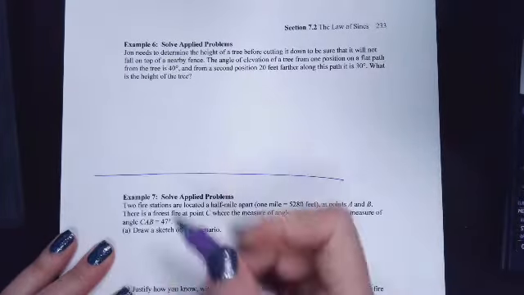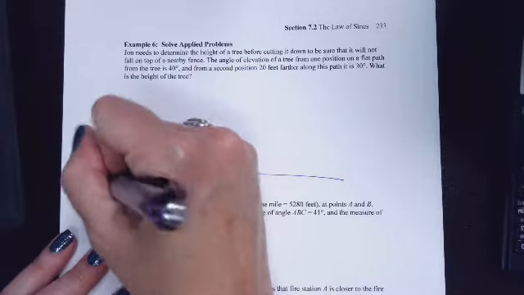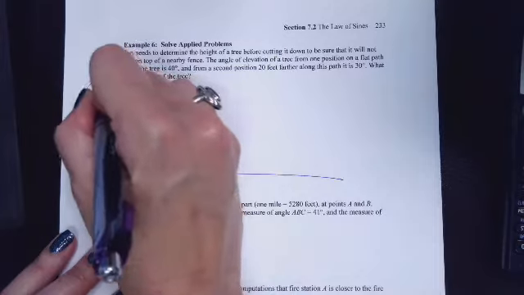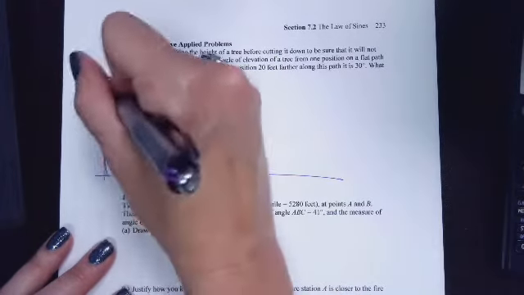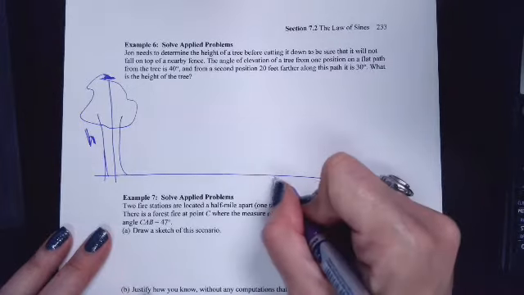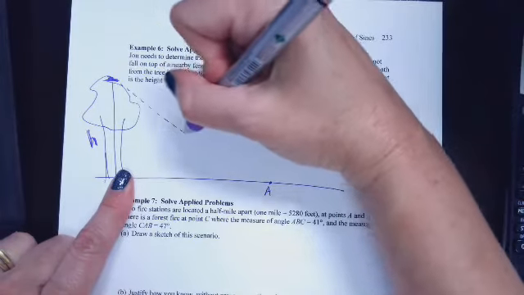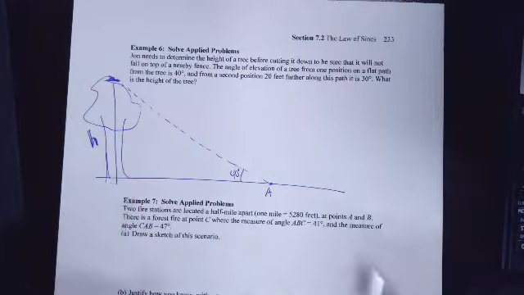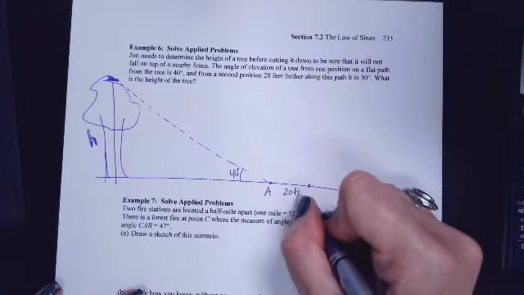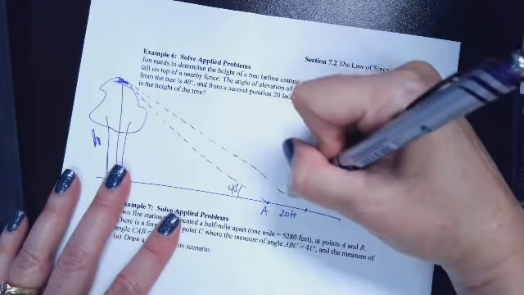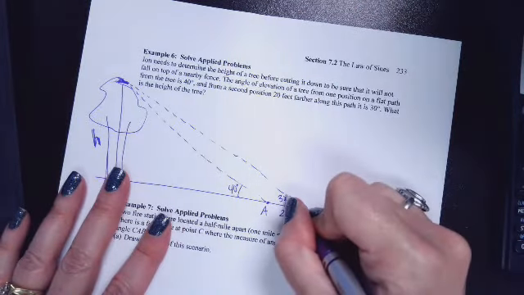All right, so we've got the path. We've got our tree here. There's our tree. The top of the tree is up here. We need to know where that top is going to fall. We don't know how high the tree is. We're solving for the height of the tree. If I stand over here on the path, my angle of elevation is 40 degrees. And then if I move back 20 feet, I need a straight edge for these, don't I? My angle of elevation is now 30 degrees.